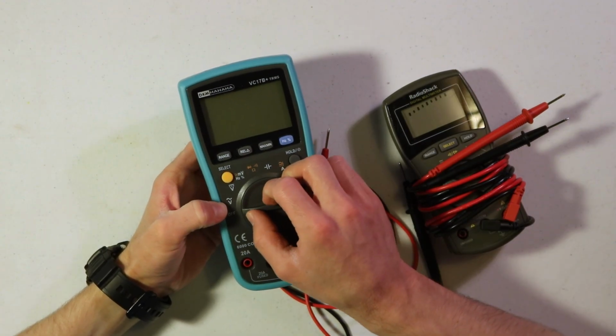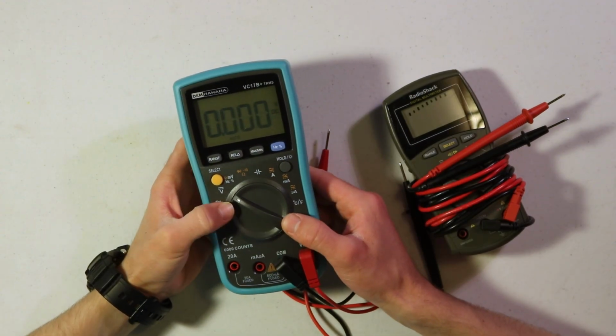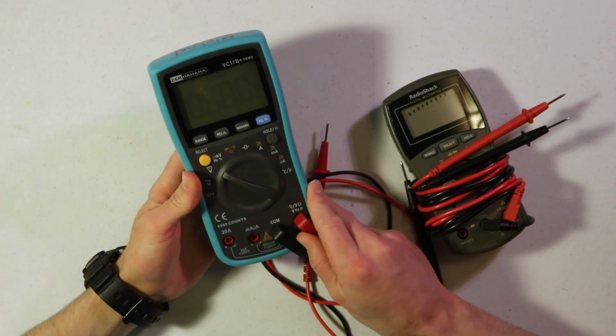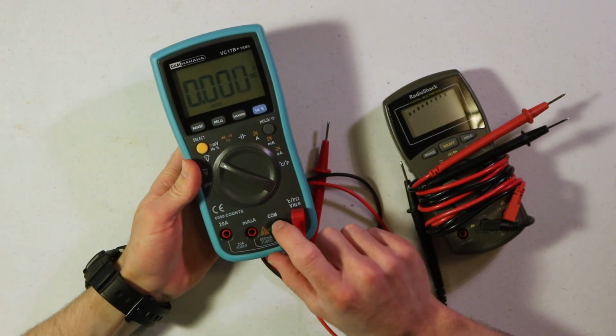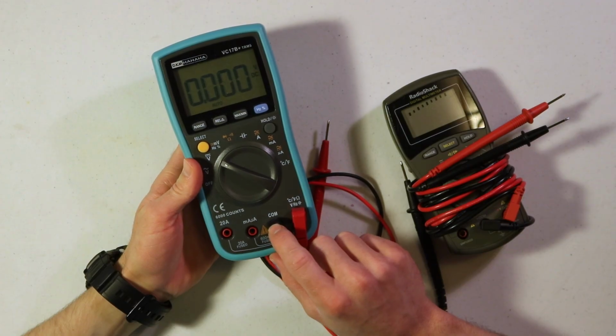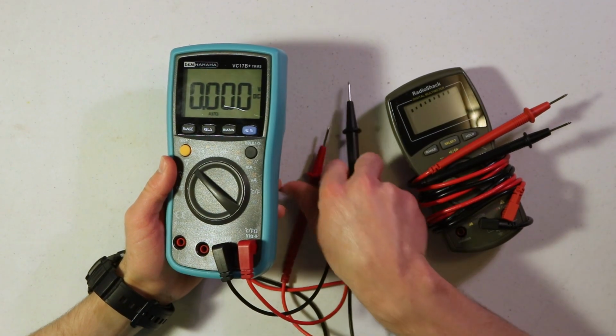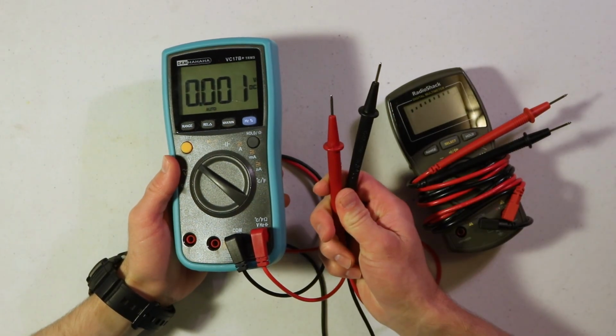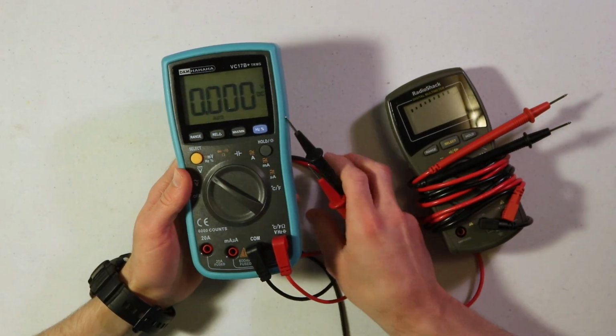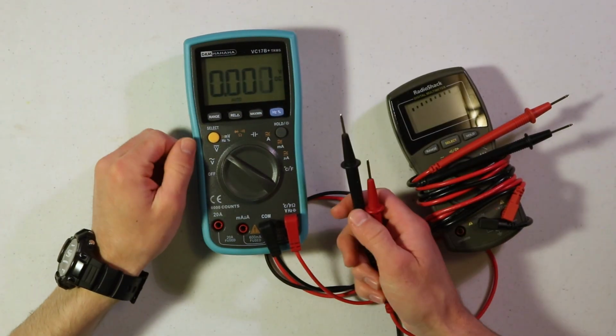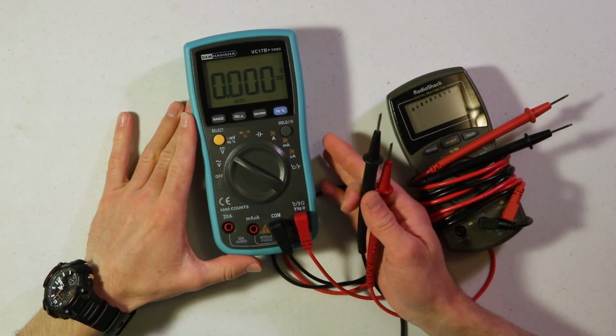So for these labs, we're just going to be looking at direct current, so I'm just going to turn it to that. And again, you want to make sure that you have your common one with the black, and then the voltage with the red. So then all you have to do is just press your probes against that, and then you touch them to the two leads where you want to measure voltage, and then you get your value from that.